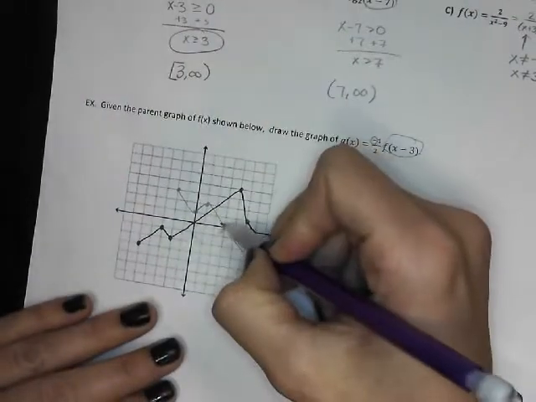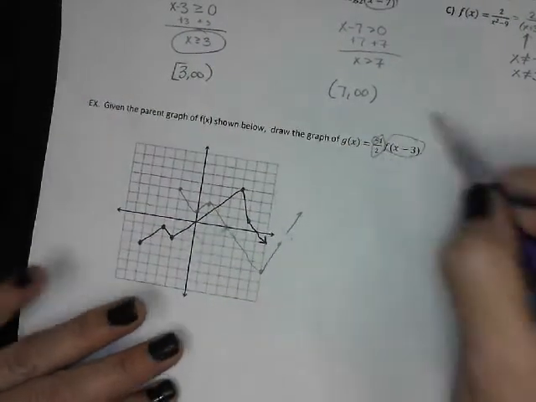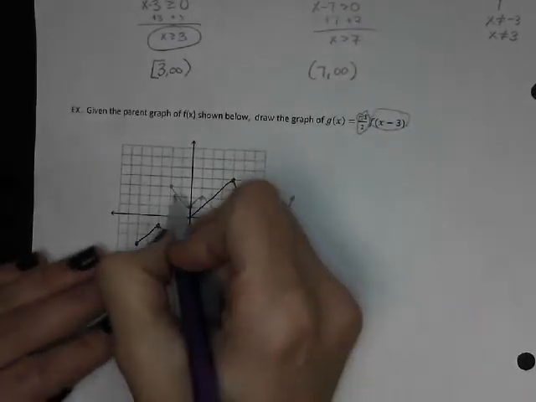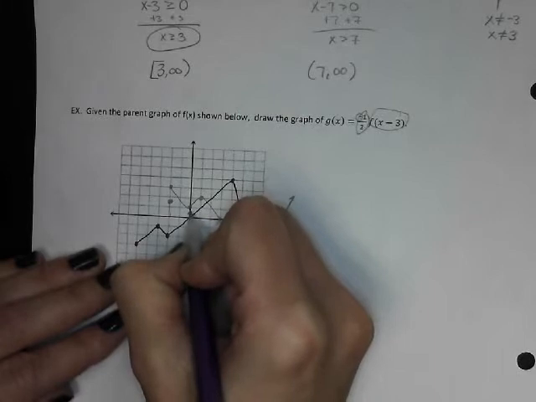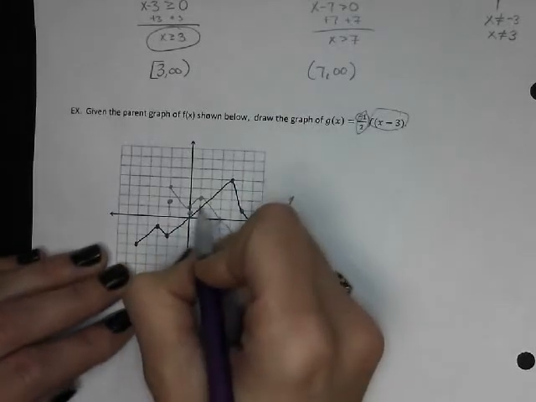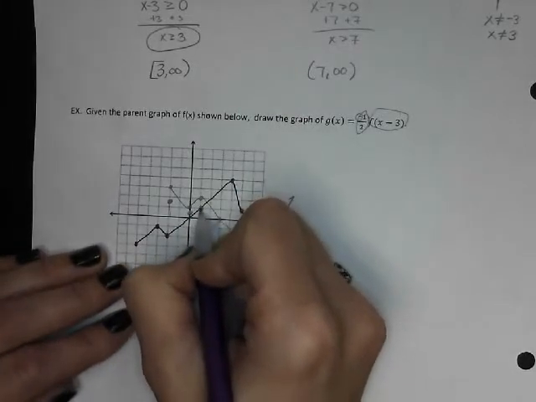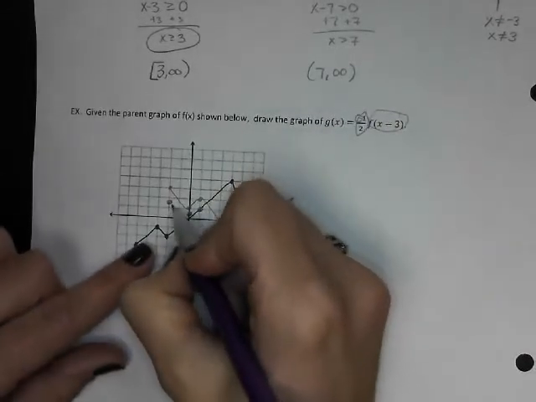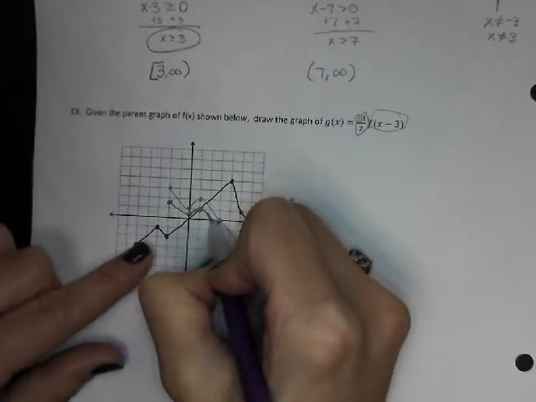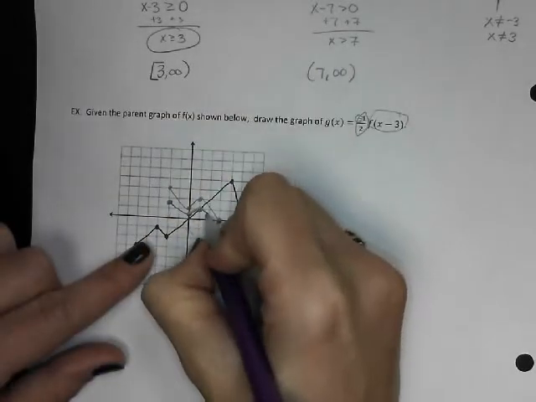That's after our flip. And then our vertical compression by 1/2, this that's up 3 is now going to only be up 1 1/2. This that's up 1 is only going to be up 1/2. This that's above by 2 is only going to be above by 1. This one is going to stay right there. So far we've condensed it to this.